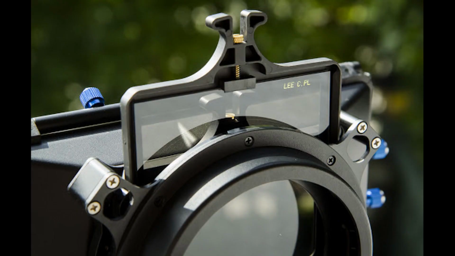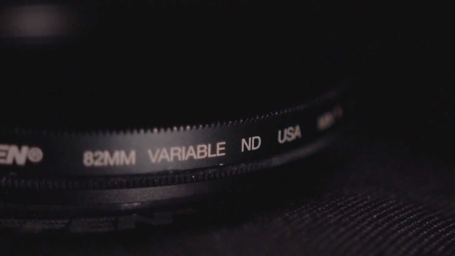Neutral density filters come in screw-on form or drop-in form for matte boxes. They come in single stop, or I guess single strength, or other ones like this one have a variable neutral density filter, so you can spin it and change the strength of it. I personally use the Tiffen one. It's not the best, but it's not the worst. I'm no Goldilocks, but the Tiffen is just right.